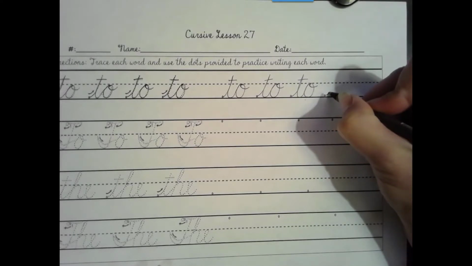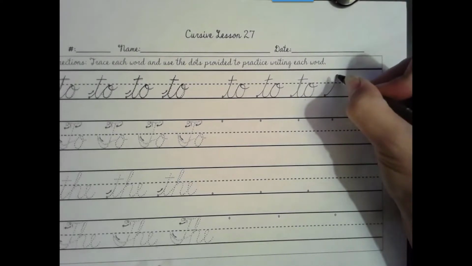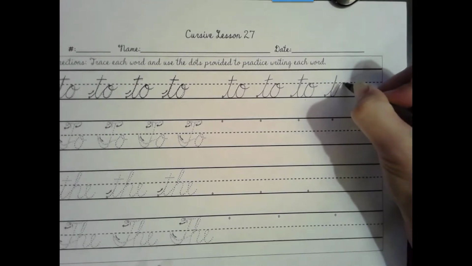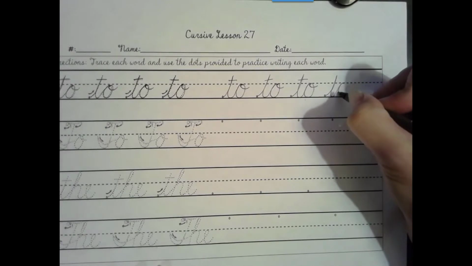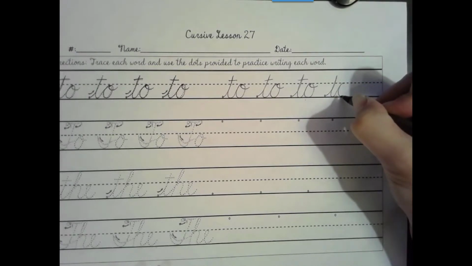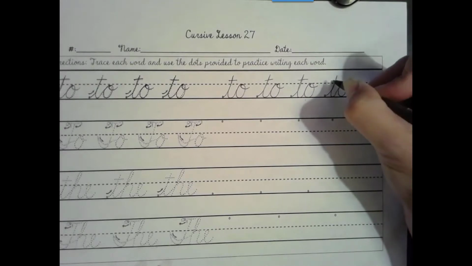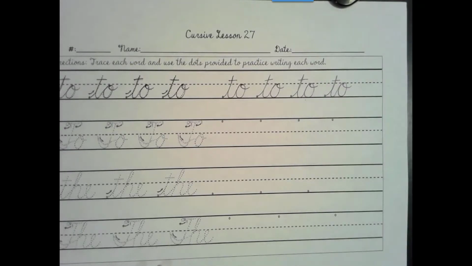Starting dot, curve up, trace back down, touch the bottom, curve up to the middle, retrace on that line, touch the bottom, complete your oval, make your little loop and your tail, and cross your T. So that is the word to with a lowercase t.